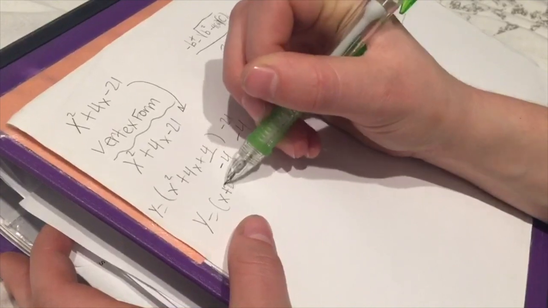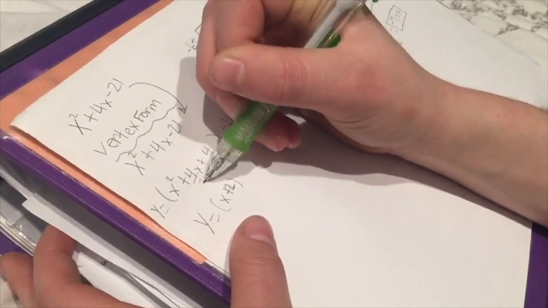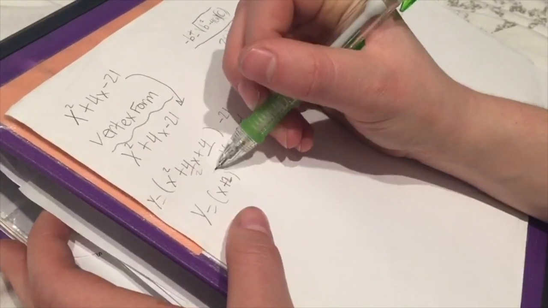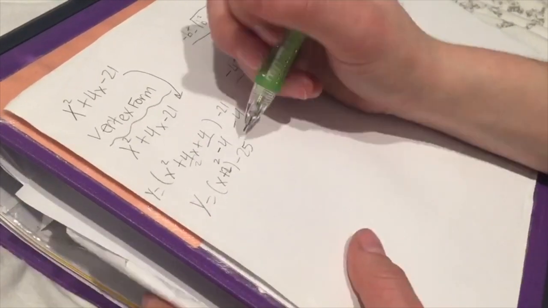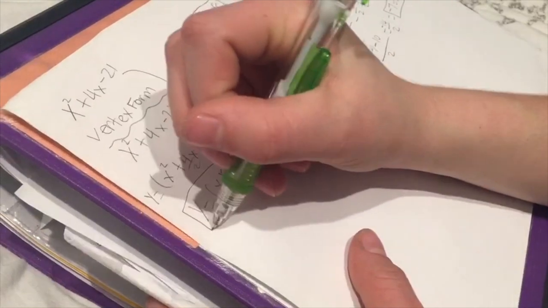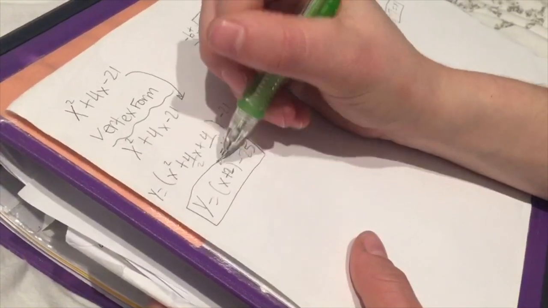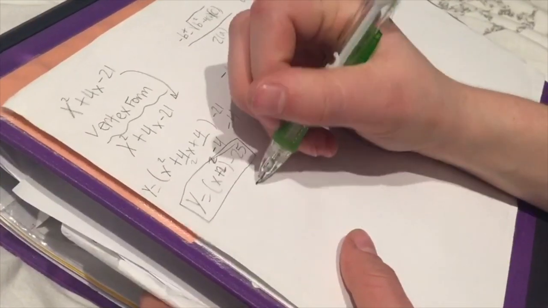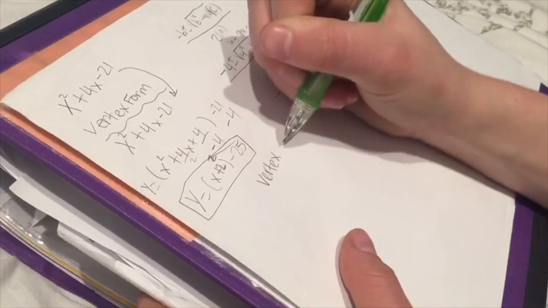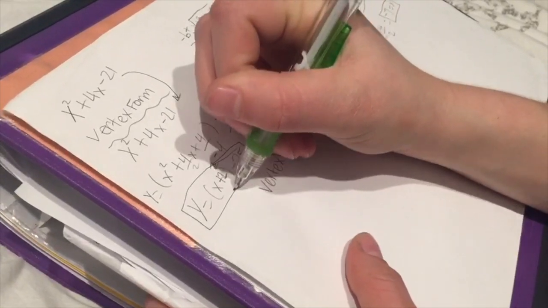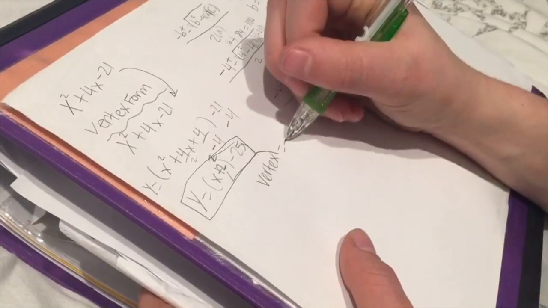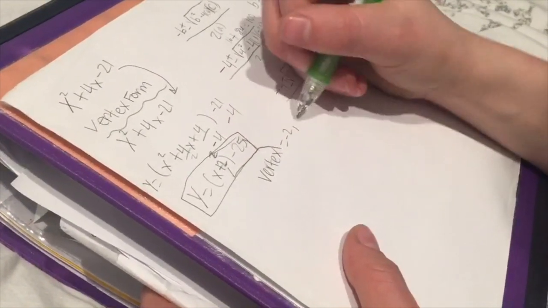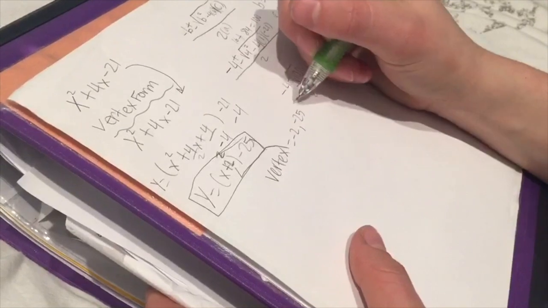So now we're going to subtract 4 and then put the -4 on the side. So y equals x plus 2, because 4 divided by 2 is 2, squared, minus 25, because negative 21 minus 4 is negative 25. And that's our vertex right there, which is negative 2, comma, negative 25.